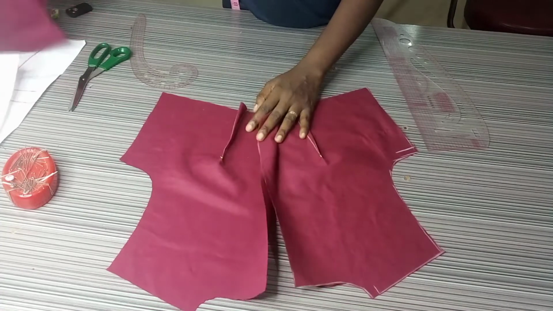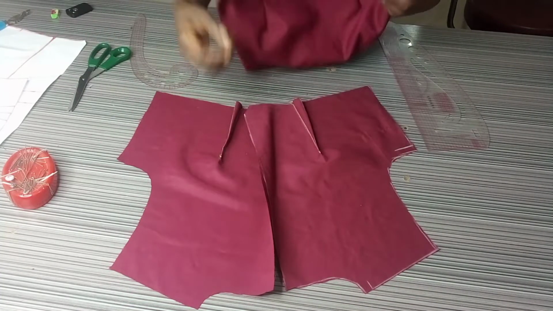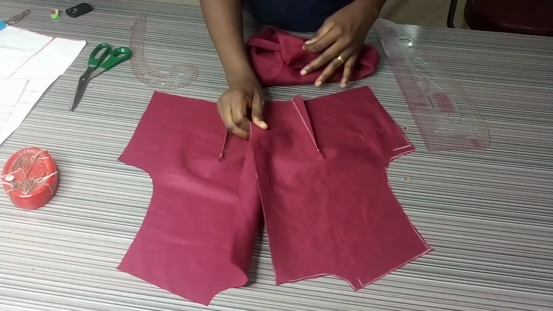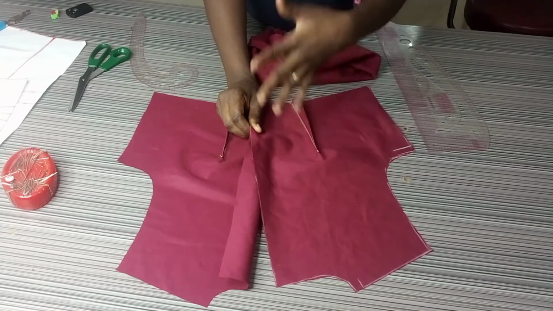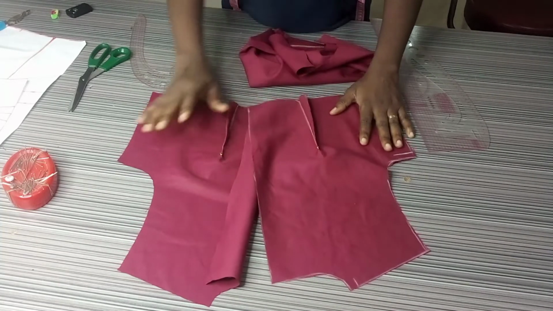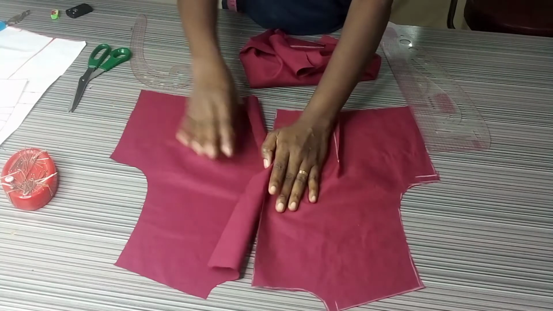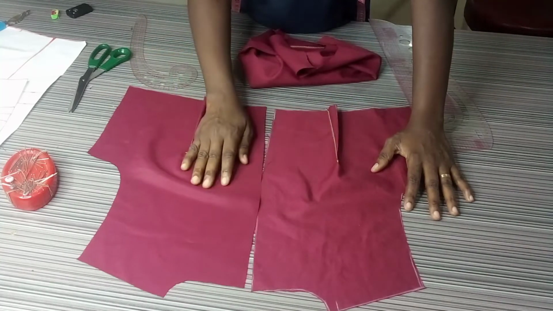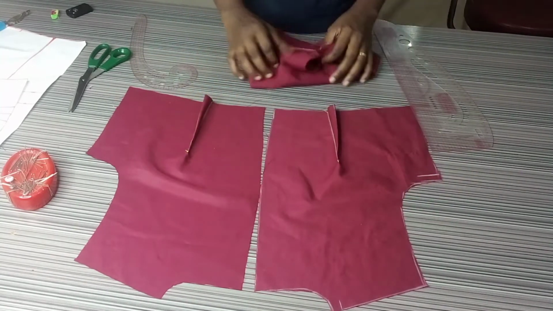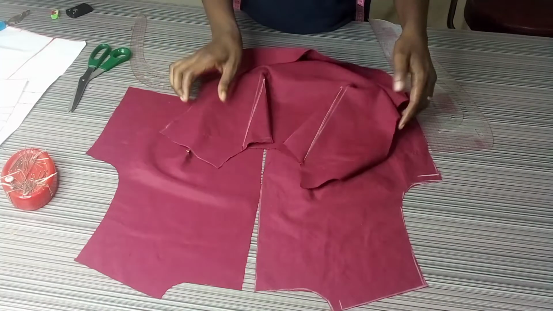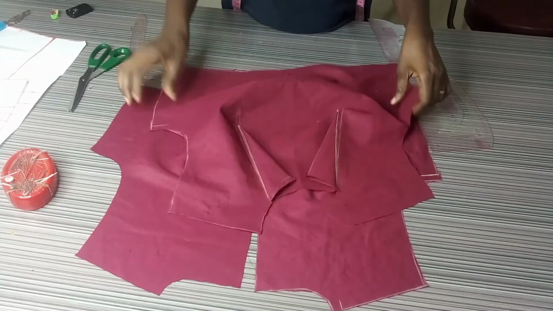Then I'll join the shoulders. I'll join it to the front. I'll join the shoulder, fix the zip. Then I'll show you how it looks. I just want to show you the fit. This is not a dress I'm making. It's just a sample for you guys to see what it looks like. So I'm going to join them together, fix the zip, then I'll show it to you.